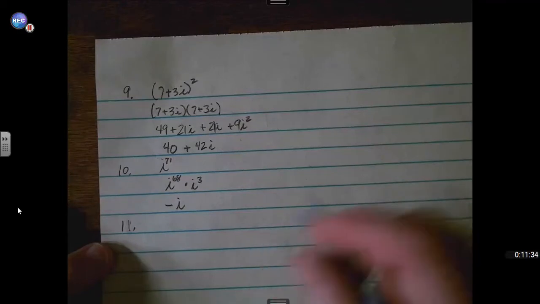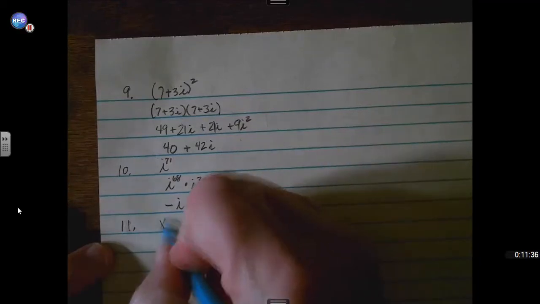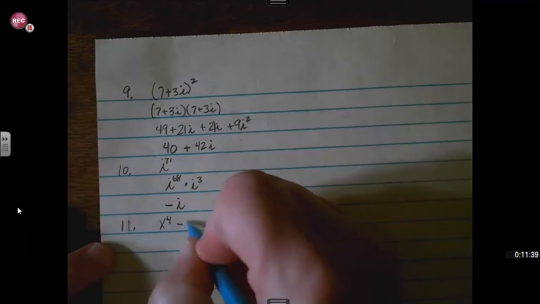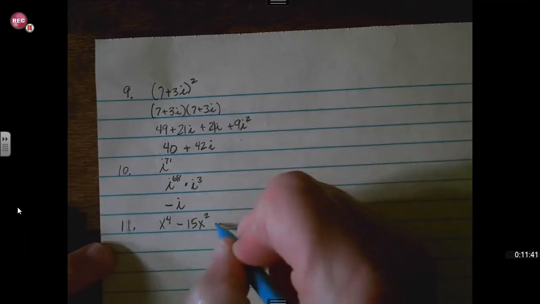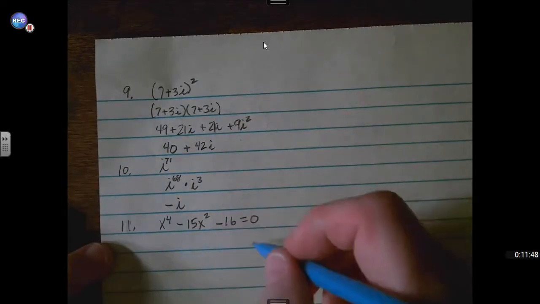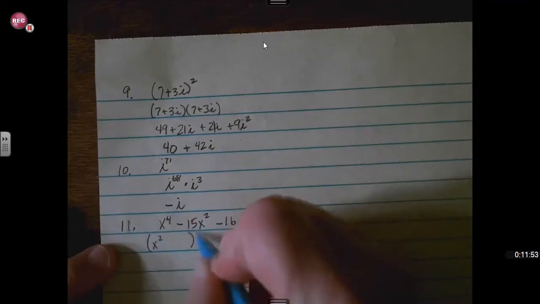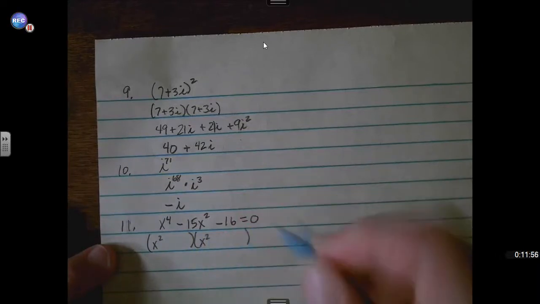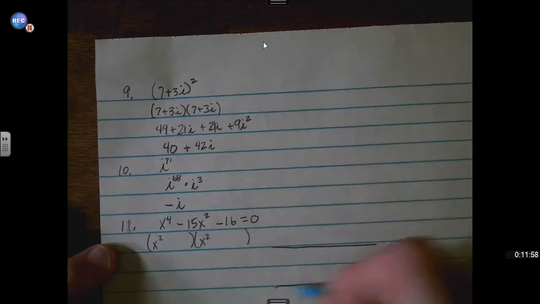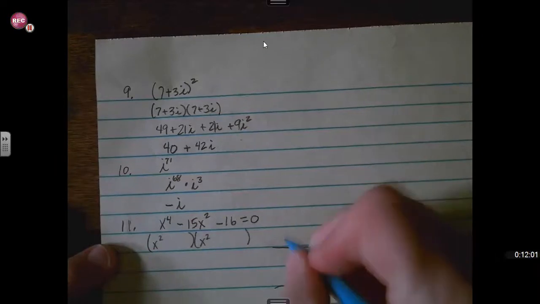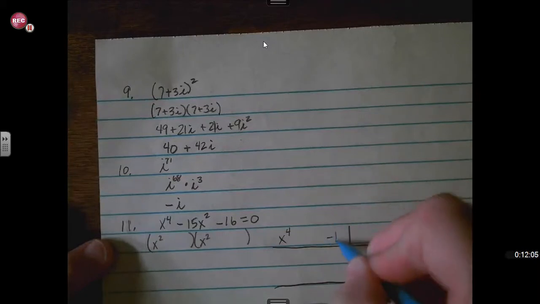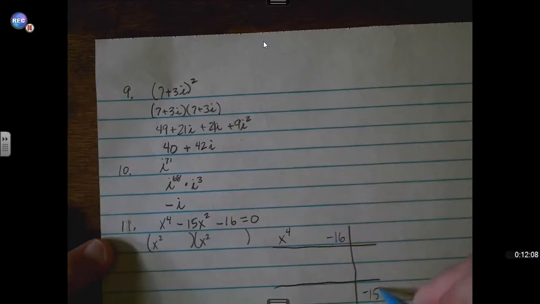We're supposed to solve these equations. So we have x to the 4th minus 15x squared, and then I'm going to go ahead and set it equal to 0 because that's what we need to do. And then this is of the quadratic form, so I can factor it, or I could use a factor puzzle. I know some of you like that, and that's a good way to organize.